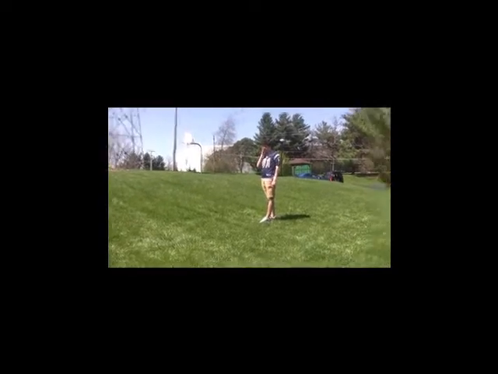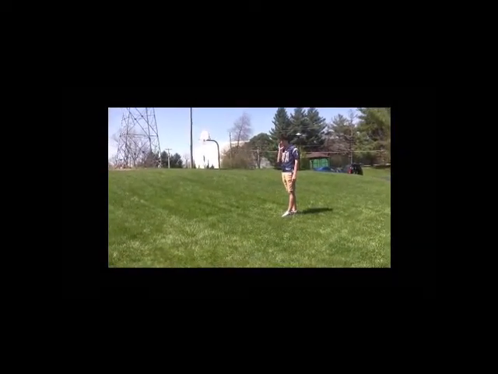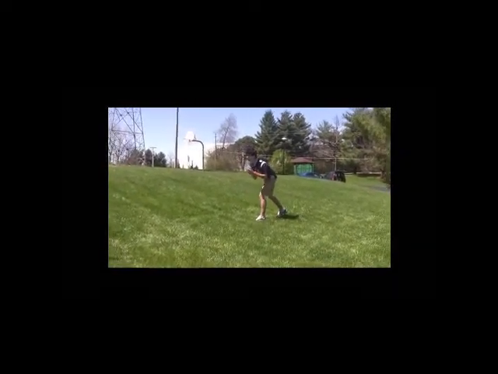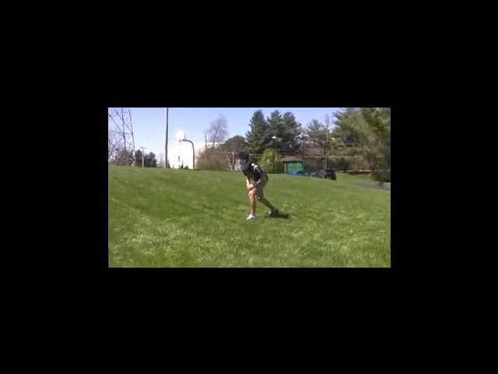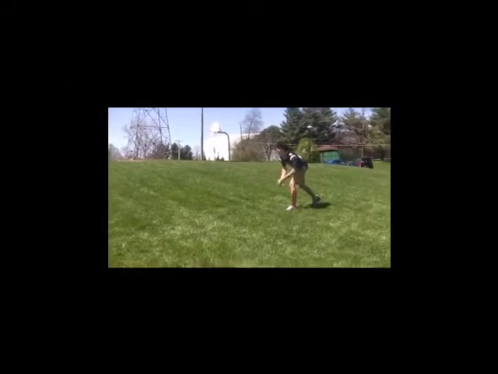Last play of the game, 1 second remaining. Eric Ritchie is down 6 points. They need a touchdown to win. Can he continue the dominance that he showed at halftime? Can he do it?